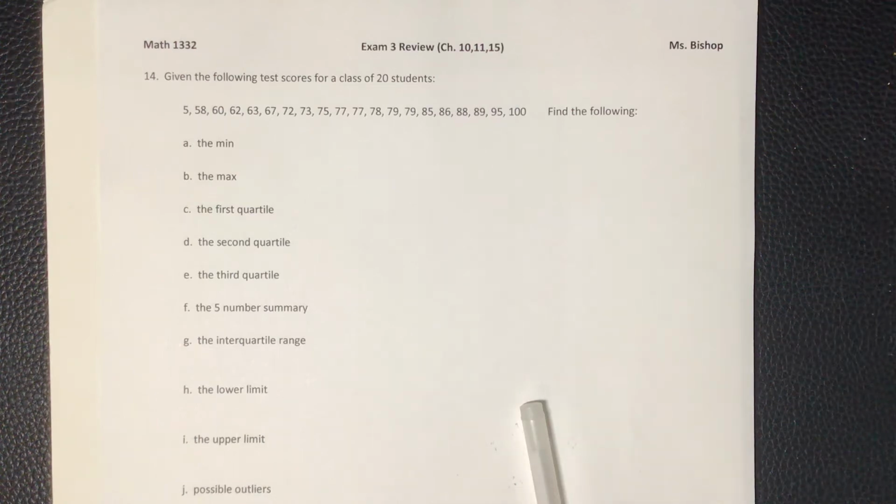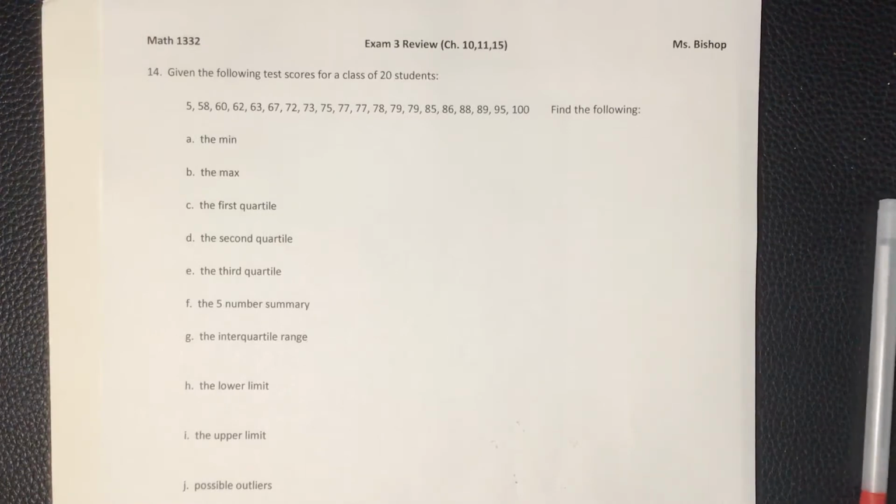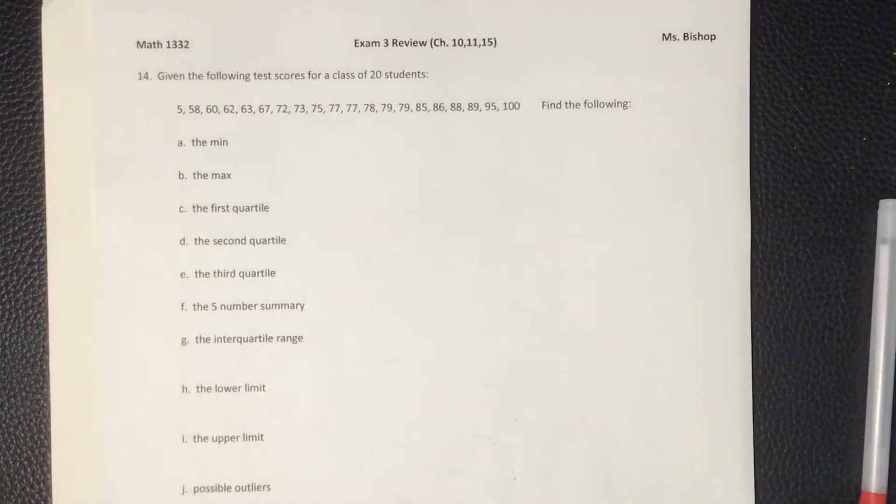This is number 14 on the exam 3 review. So we have a list of test scores for a class of 20 students. We can see that they are already in order from least to greatest, so that saves us a little bit of time. And we're asked to find a few things on here.